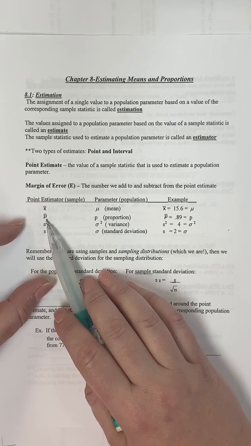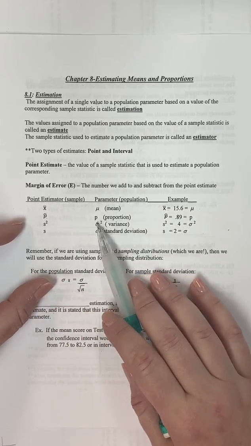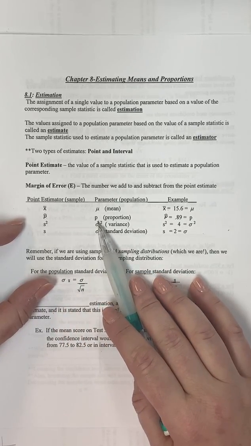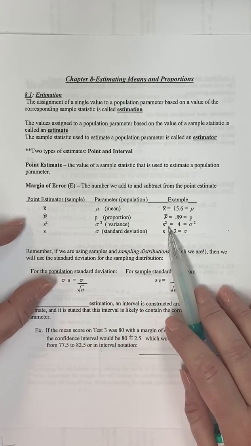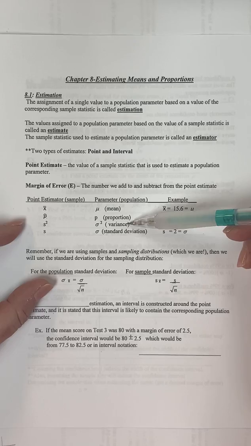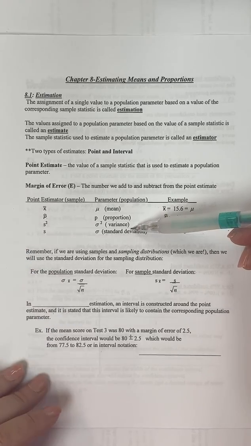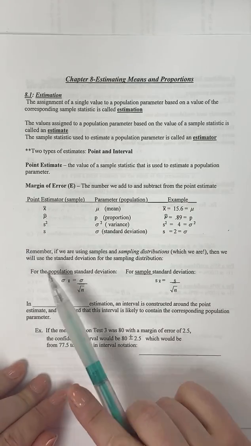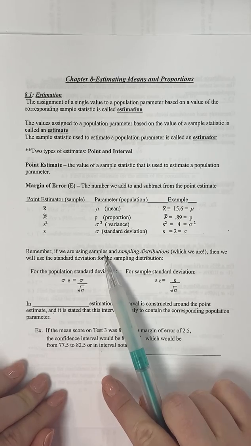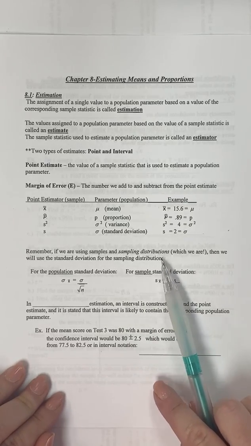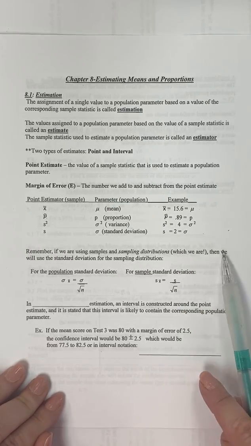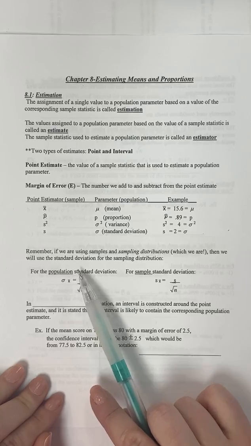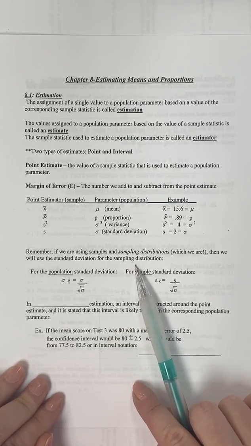That would be the sample proportion, p-hat. Regular old P would be the population proportion. We are going to set them equal. Now, we could also do the same with the variance or the standard deviation, but remember, if we are using samples and sampling distributions, which we are, from chapter 7, where we left off before spring break, then we will use the standard deviation for the sampling distribution.